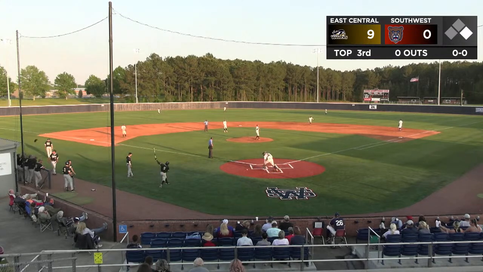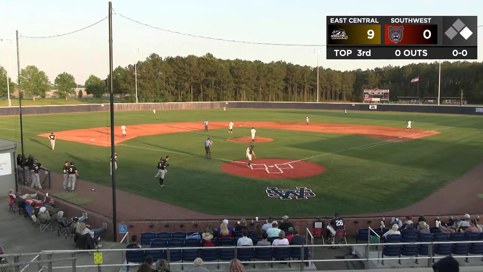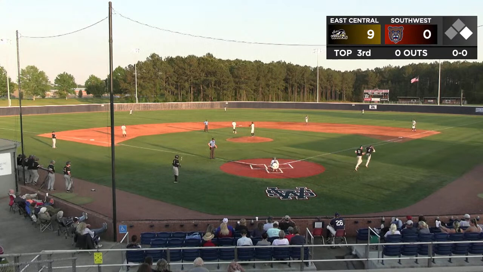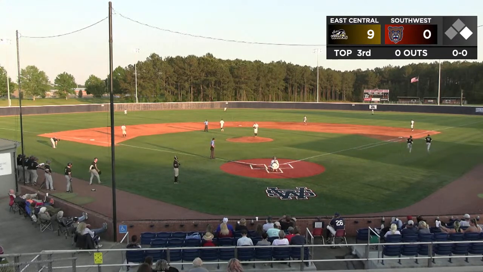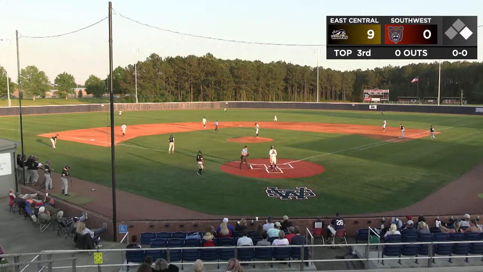Of course, the only other sport still playing right now for the Bears is soccer. Women's soccer was down last time we checked on them at Jones.